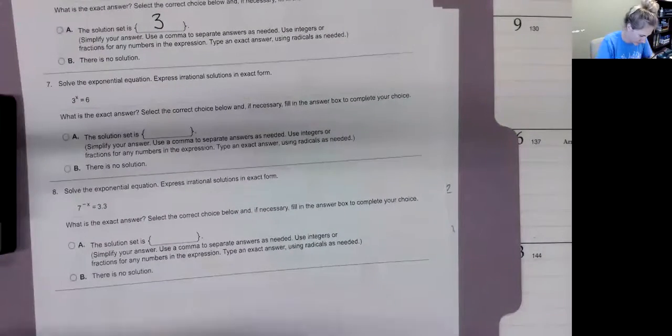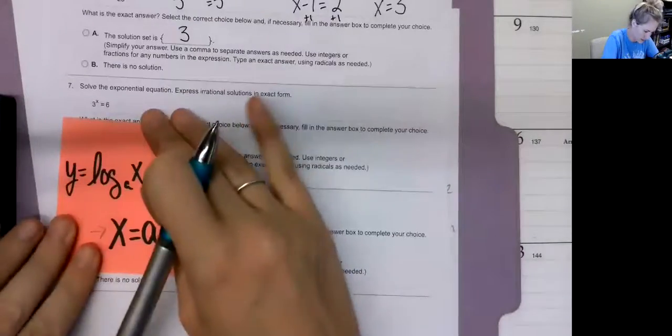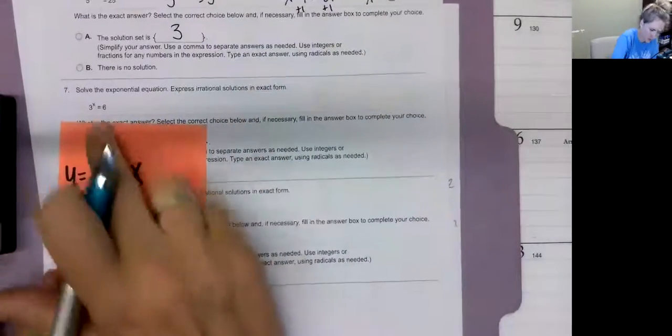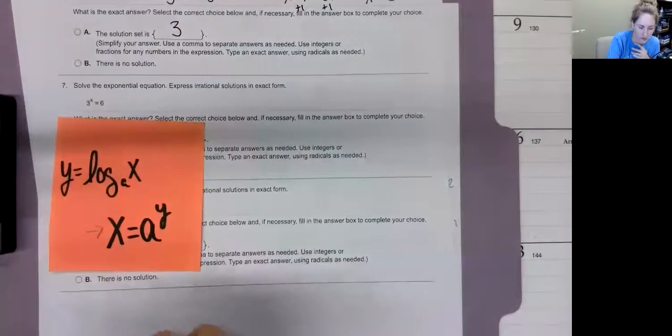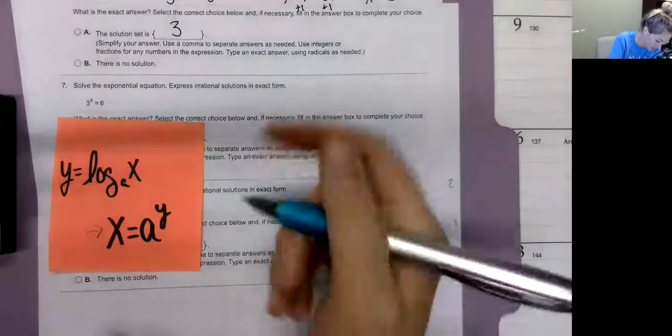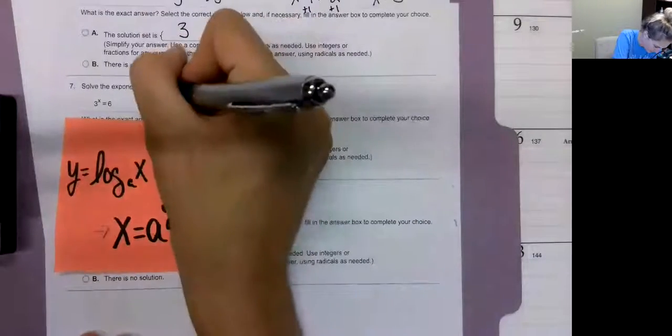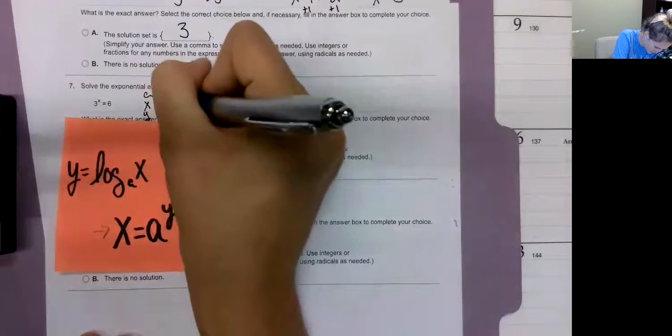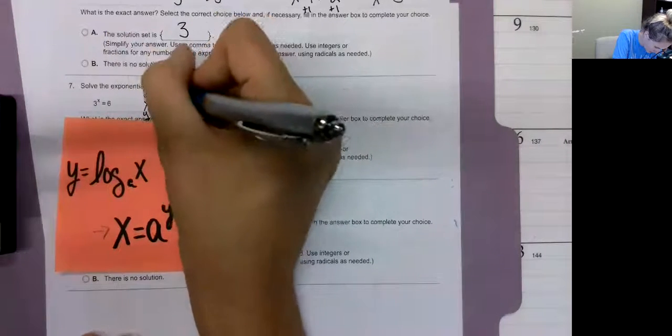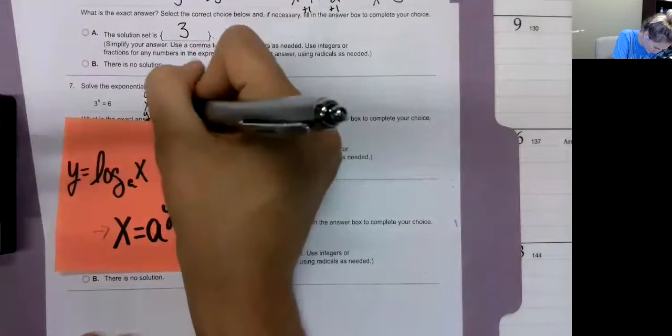Here we're going to use this because I can't make 6 be 3 with an exponent because 3 squared is 9. So we have a^x = y. Our x is 6, a is 3, and y is x.